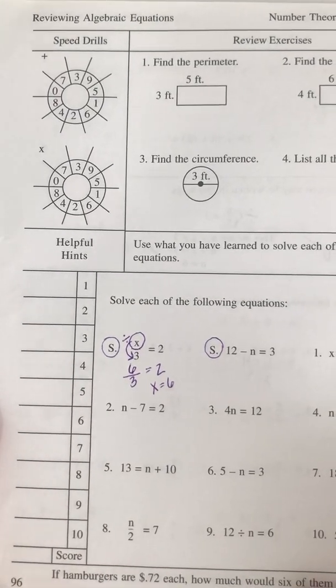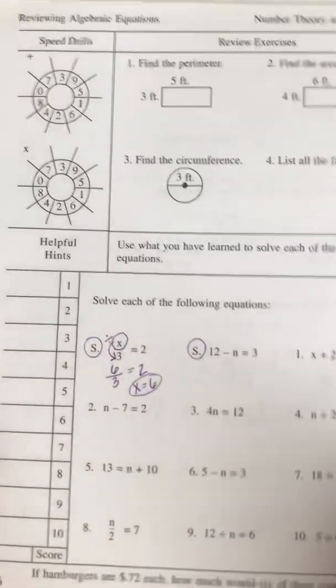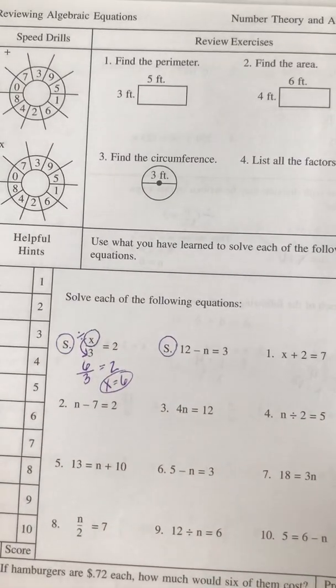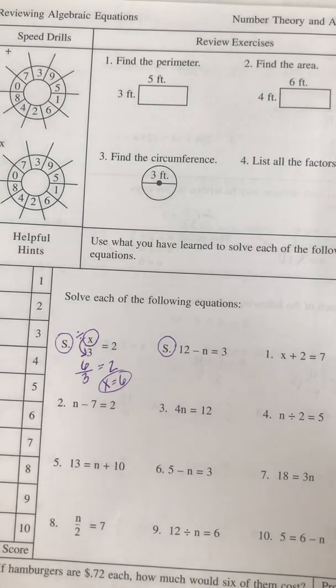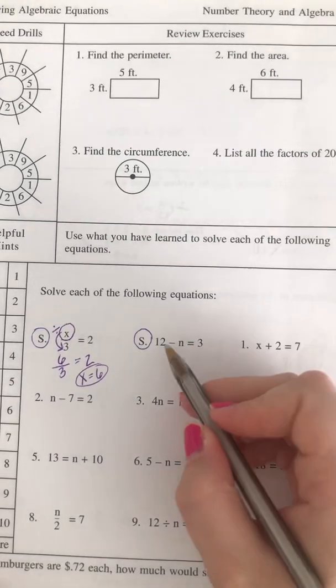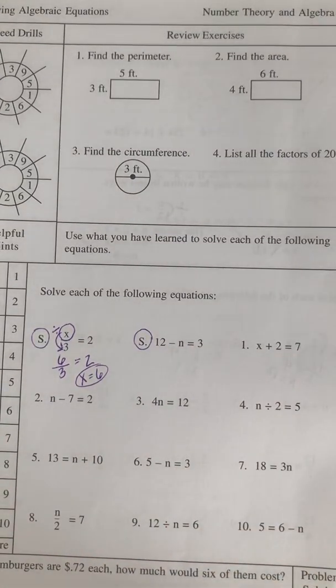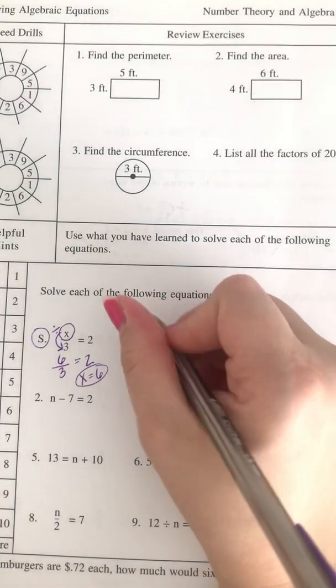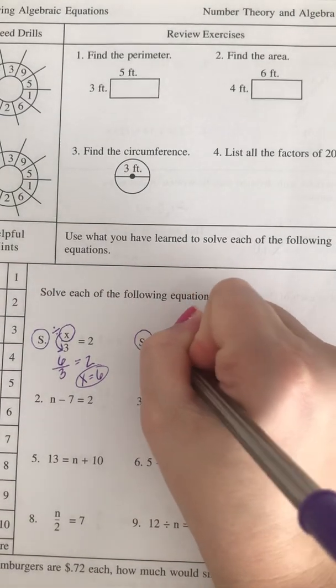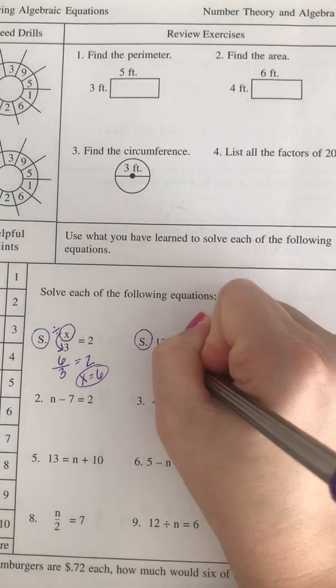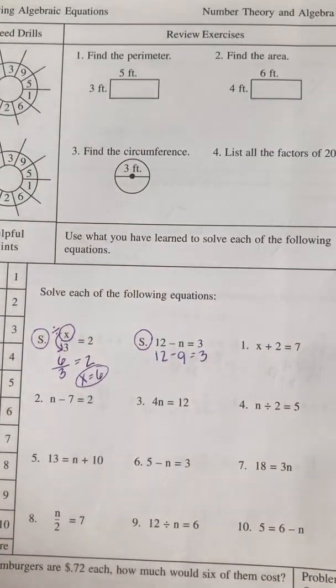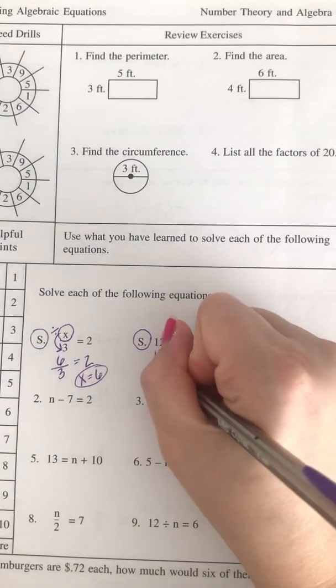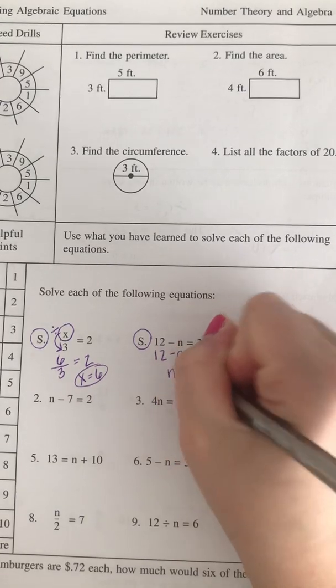And once you get to number 1, please put them in the answer column so that I can more easily check them. So here for our second sample, we have 12 minus n equals 3. So what number should I subtract from 12 to give me 3? And then after some work, you would decide that it is 9, that 12 minus 9 equals 3. Which tells us that n is actually equal to 9.